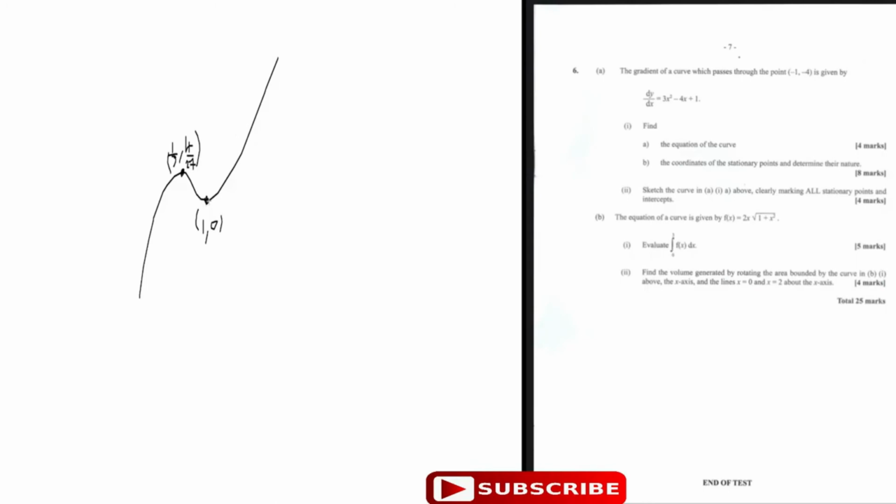Now the x-axis is right here. When y is 0, that's the x-axis. Yeah, that should be fine. Now the y-axis occurs when x is 0.